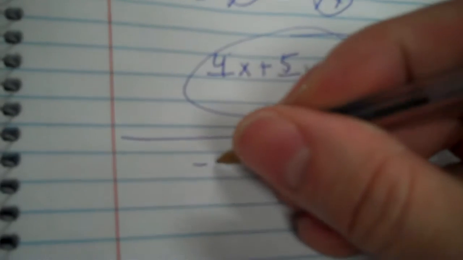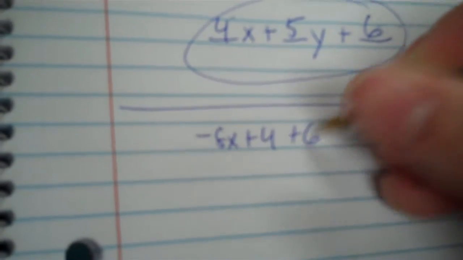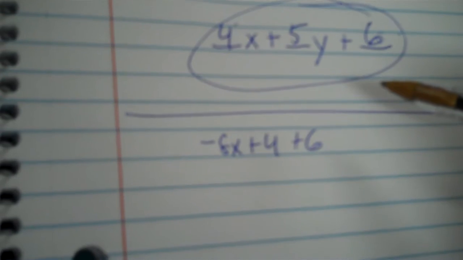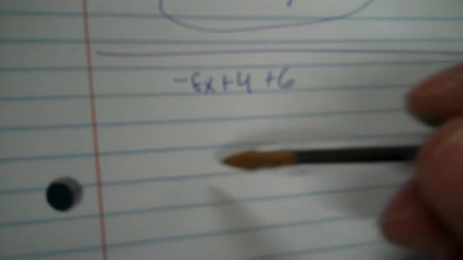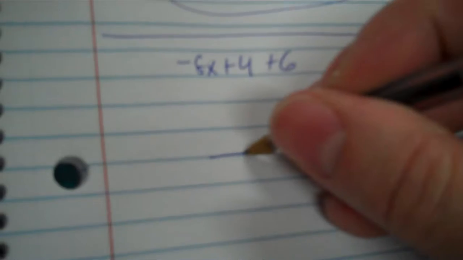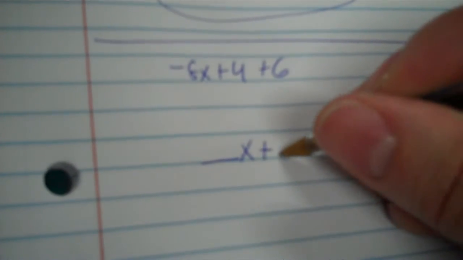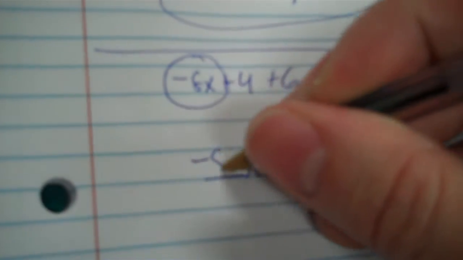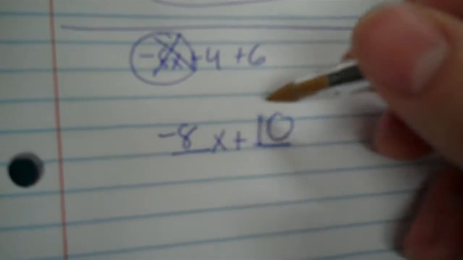Okay, next one. Negative 8x plus 4 plus 6. Now there's no minuses, okay, so I go straight into my adding. So I've got x, that's the only letter I have, and this blank is for numbers without x's. So the only x I have is negative 8. Okay, numbers without letters, 4 and 10, okay? You add those, you plus them. 4 plus 10, 6 is 10. Negative 8x plus 10 is the answer to that problem. You don't add them, that's because that's times x.